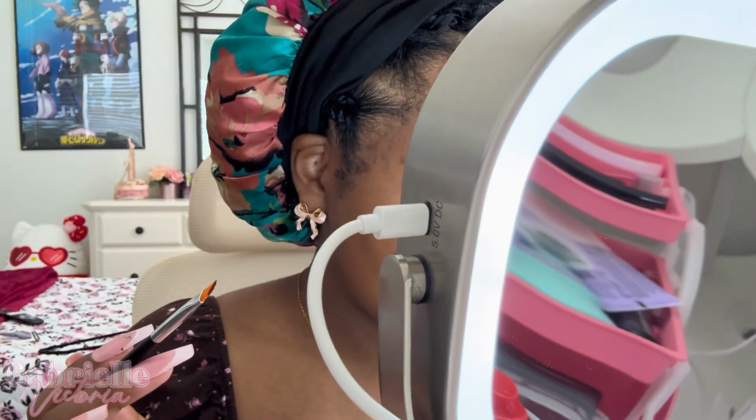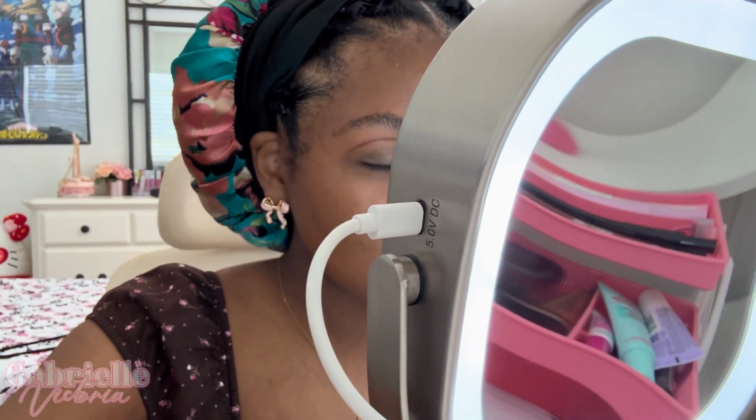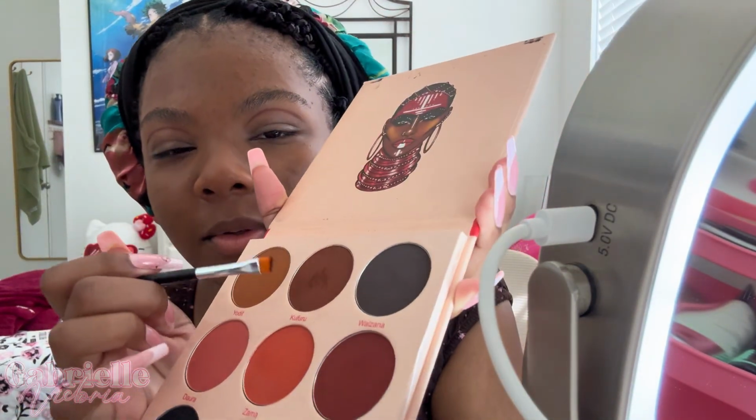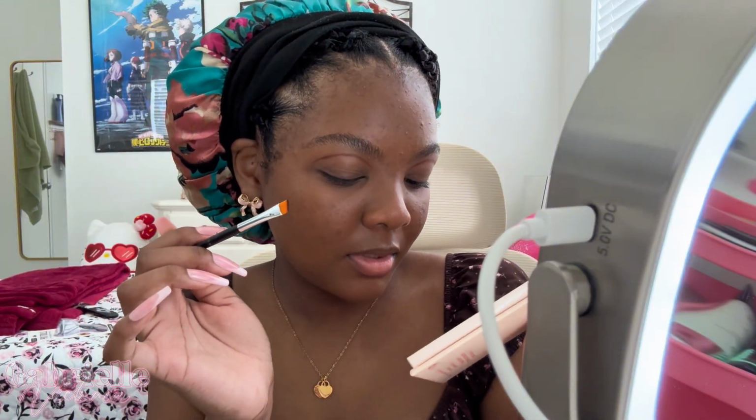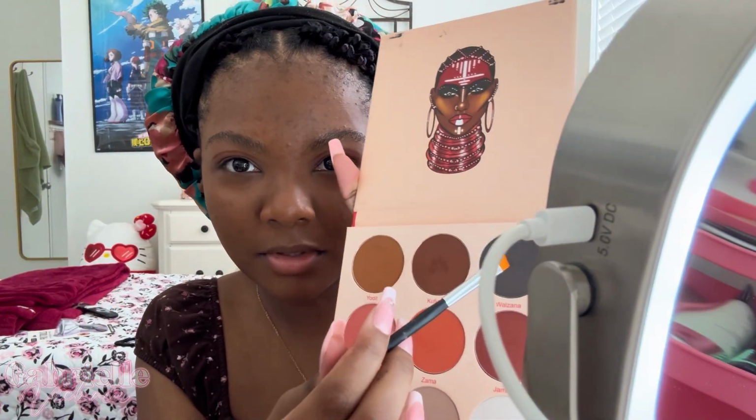Now let me do the other eye. I'm doing a good job. That's good enough. Okay, now I go over that with a darker color. The one I just used to do it was this one. There's two darker ones, but I think I'm gonna use this one.